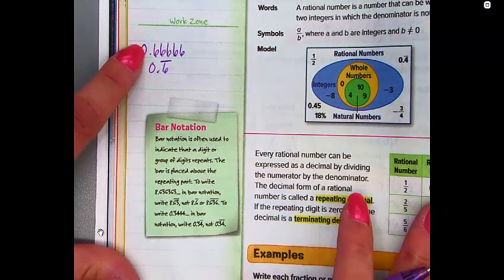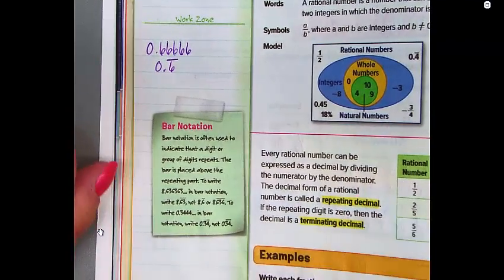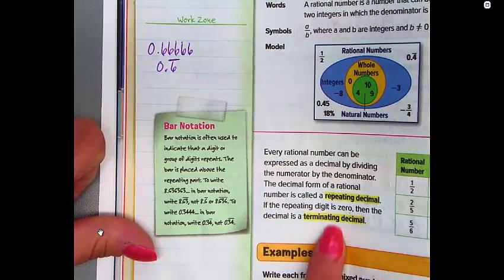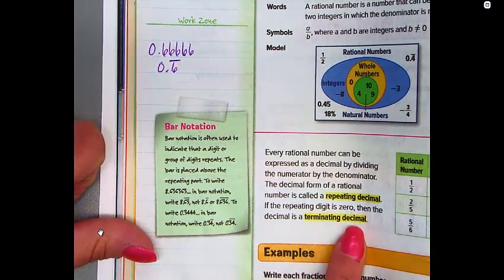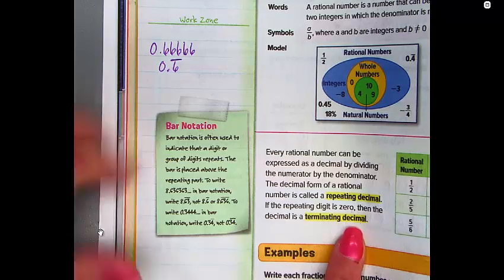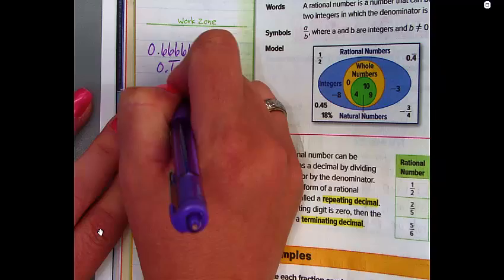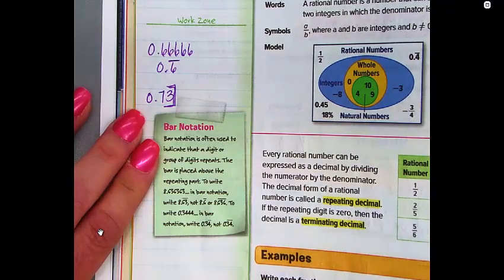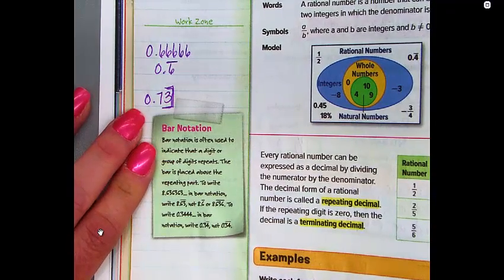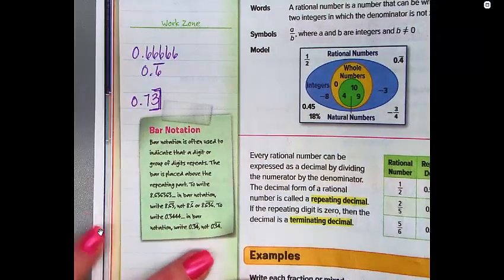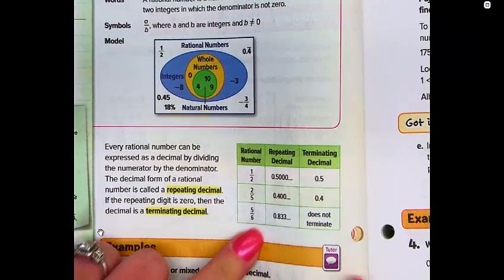This is a rational number because it repeats. A terminating decimal, this one right here, means that it has a definite end. So 0.73. The end is at the 3. It doesn't go on past that. It has a definite end. It's a terminating decimal.